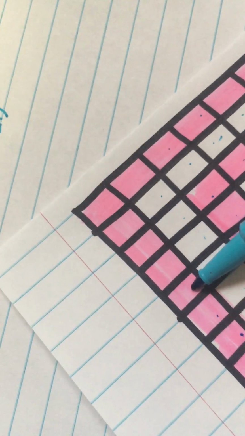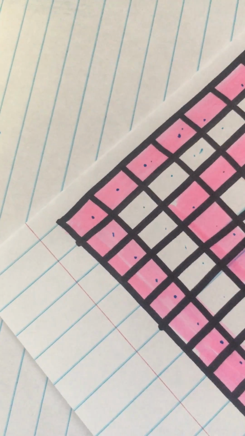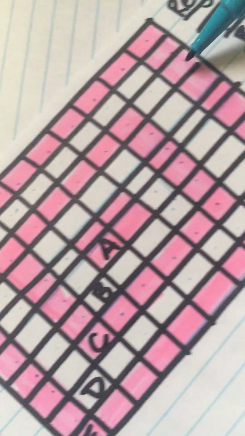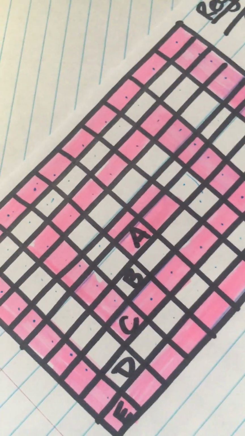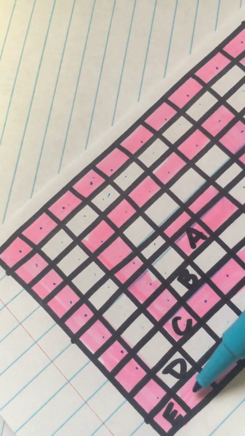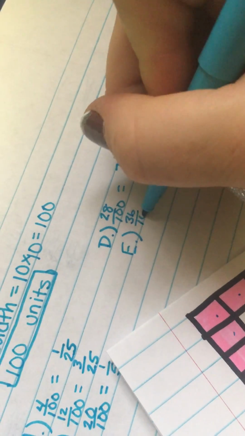So E, we've got a lot of squares here, so let's start counting. 1, 2, 3, 4, 5, 6, 7, 8, 9, 10, 11, 12, 13, 14, 15, 16, 17, 18, 19, 20, 21, 22, 23, 24, 25, 26, 27, 28, 29, 30, 31, 32, 33, 34, 35, 36. So we have 36 out of 100.